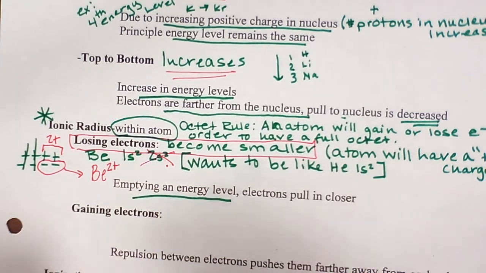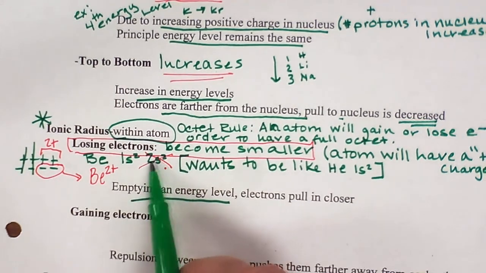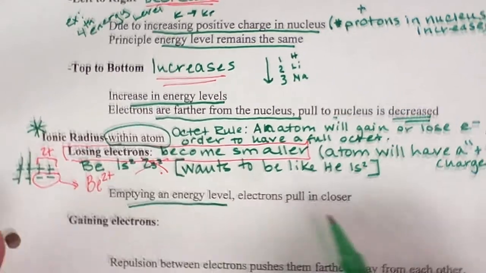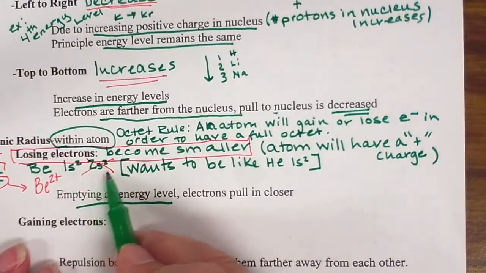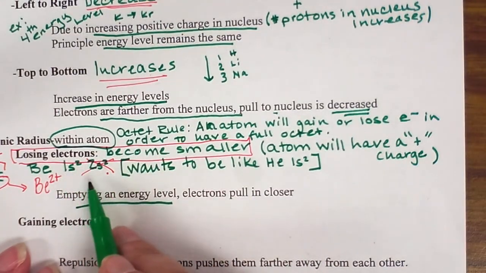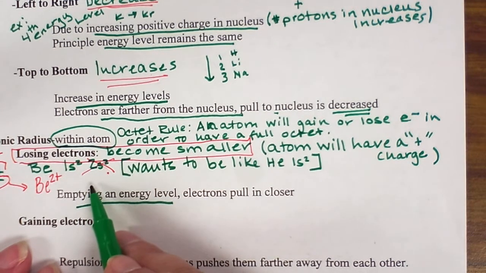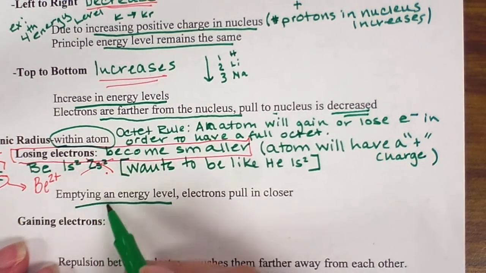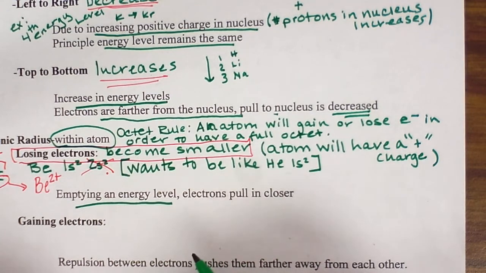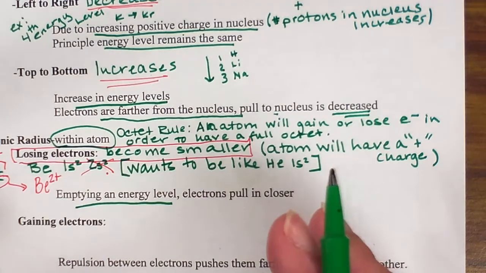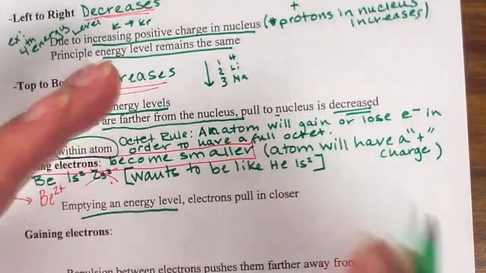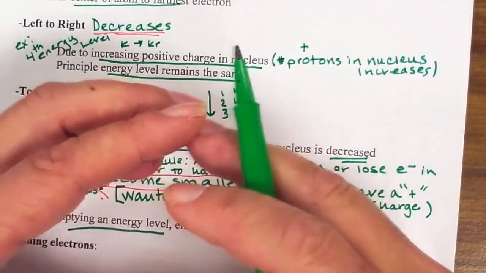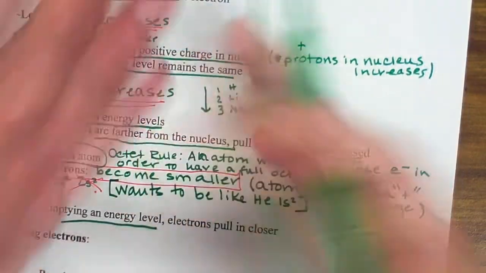But the second reason also is because each one of these electrons is repelling the other electrons. So these 4 electrons need a certain amount of space because they're repelling each other. They can't just sidle up to each other and be right next to each other. No. They need a certain amount of space around them, right? And then when there's less of them, they need less space.